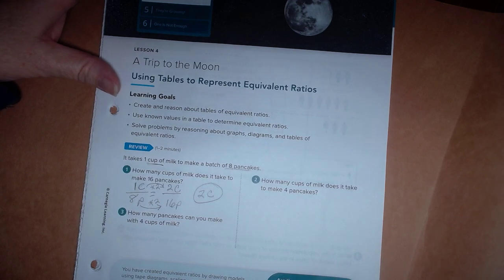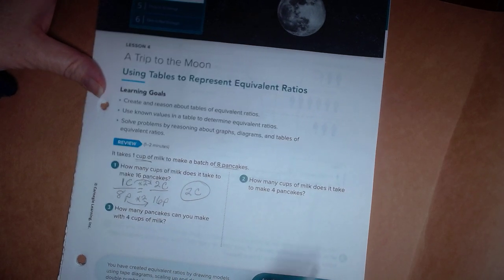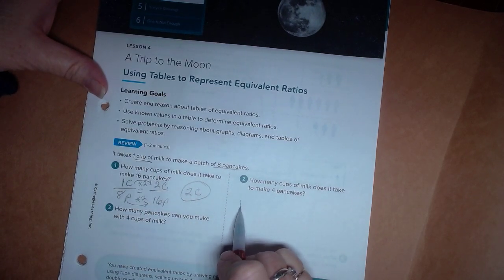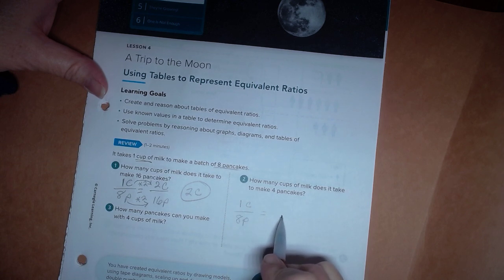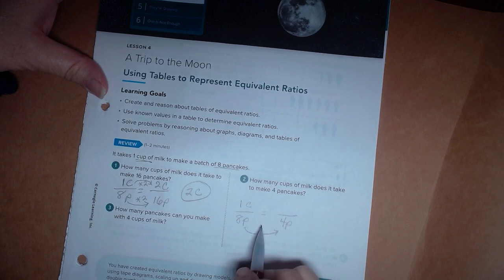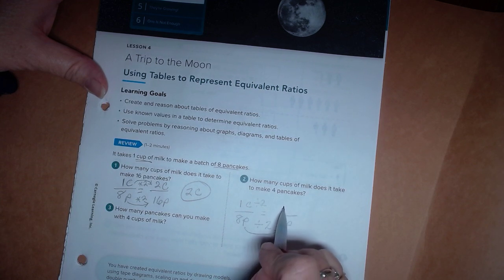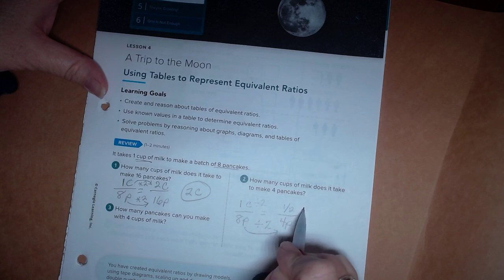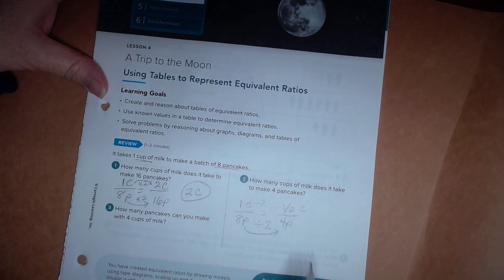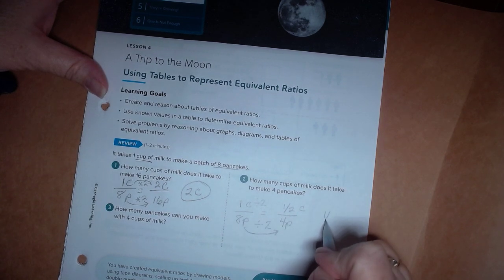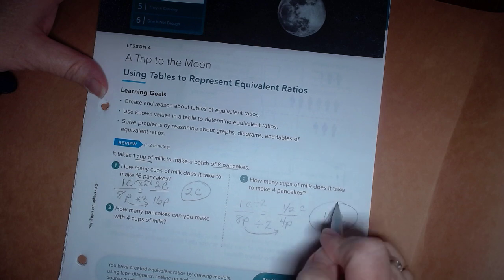Number 2, how many cups of milk does it take to make 4 pancakes? So we're using the same ratio, 1 cup for 8 pancakes. Now they want 4 pancakes. How do you go from 8 to 4? This time we're scaling down. We're going to divide by 2. So divide by 2. What is 1 divided by 2? Right, so it's 1/2 of a cup. So for every 4 pancakes, you need 1/2 of a cup of milk.